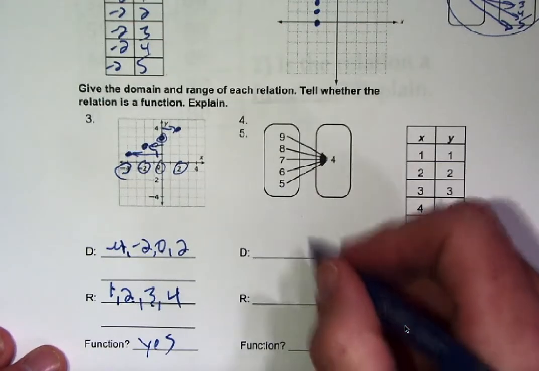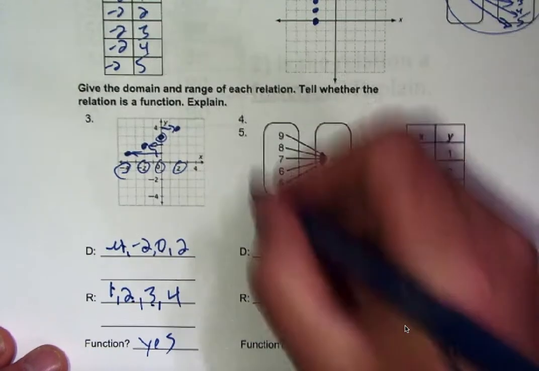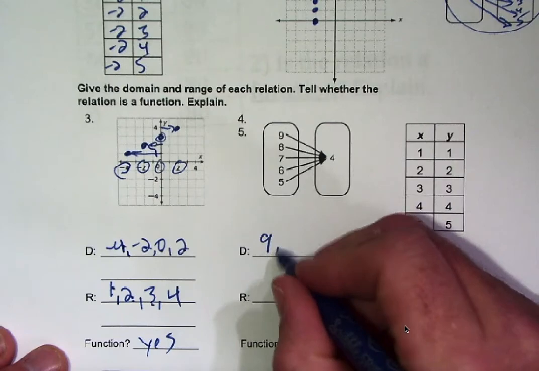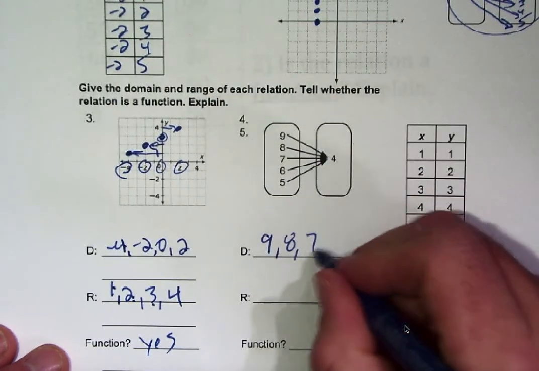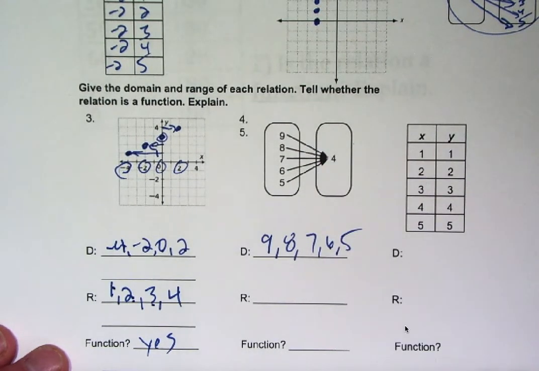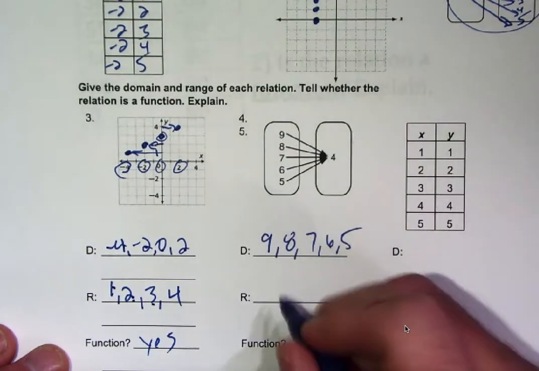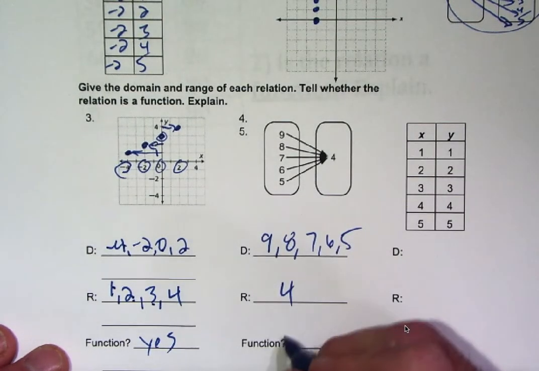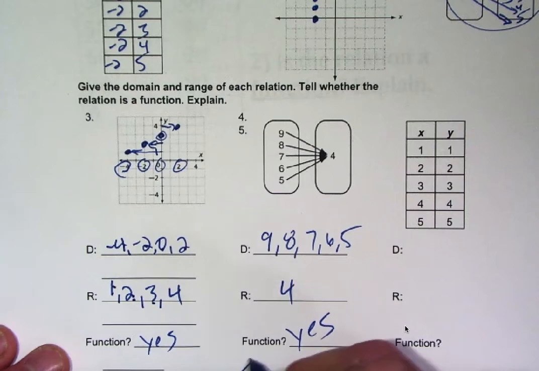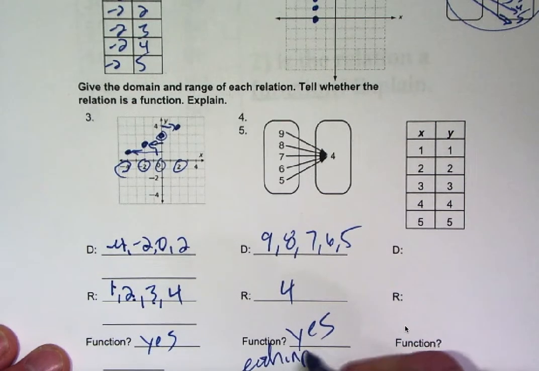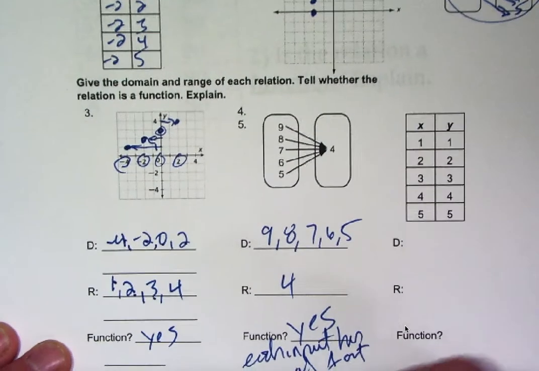All right, domain and range of this mapping. Well, pretty easy. 9, 8, 7, 6, 5 is your domain. Your range is in this box. It's just 4. Is this a function? Yes. Each input has only one output.